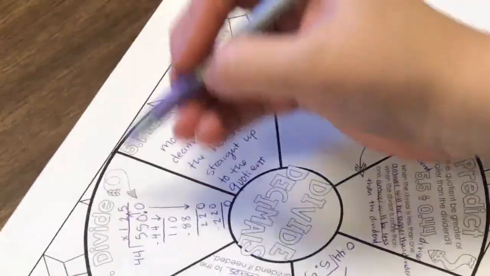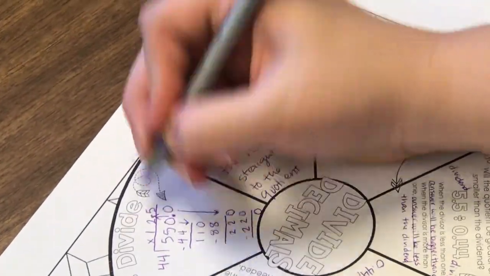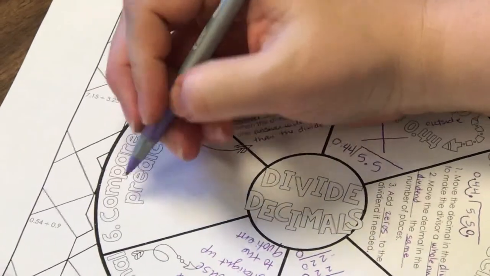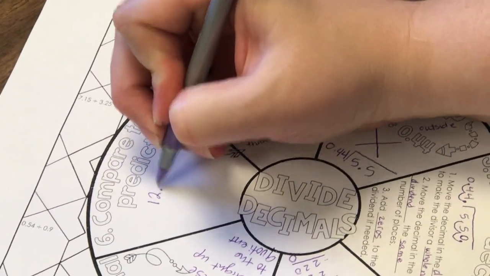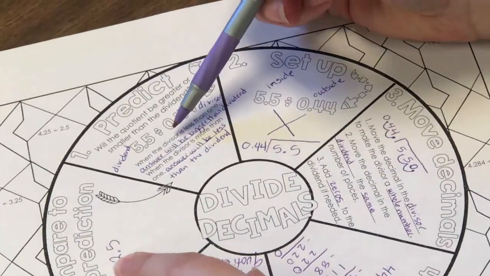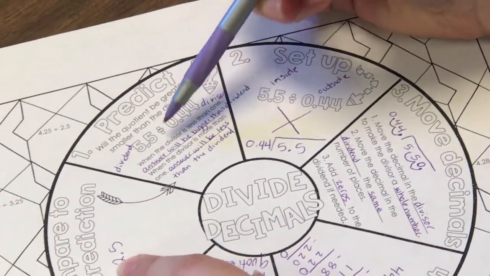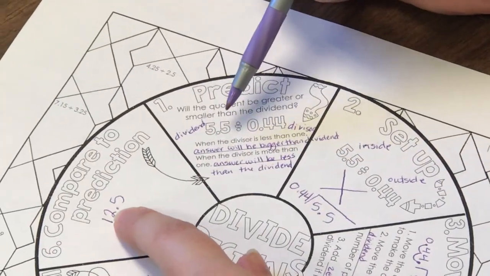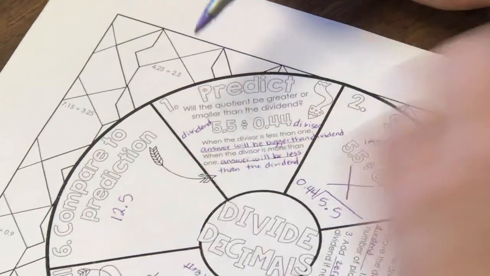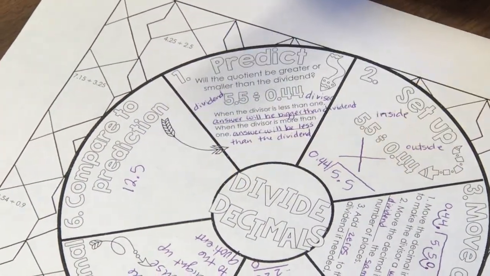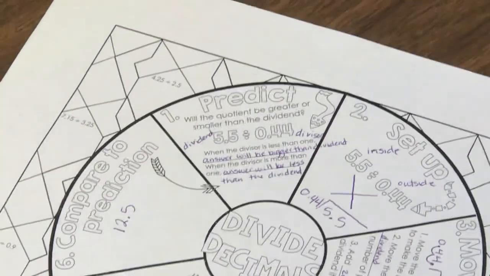Okay, so my answer I got was 12.5, and I have to compare that. The divisor was less, so I say that my answer was going to be bigger than 5. My answer is 12.5, so I am on the right direction. It's bigger than 5.5. I got 12.5.